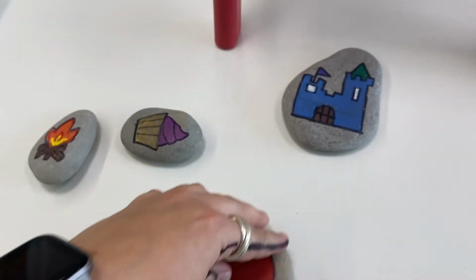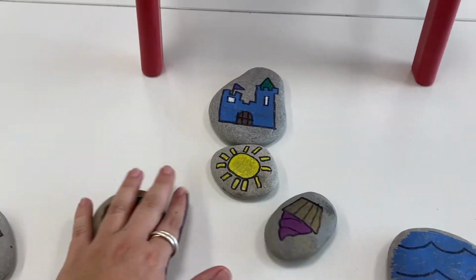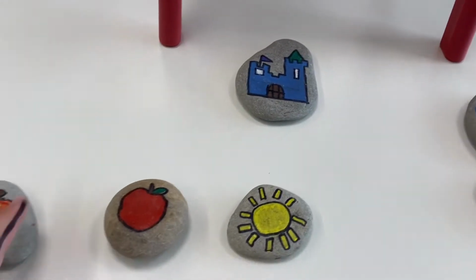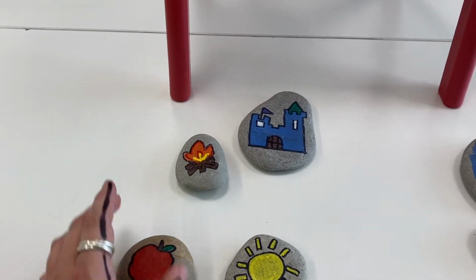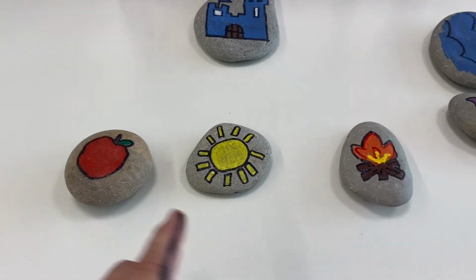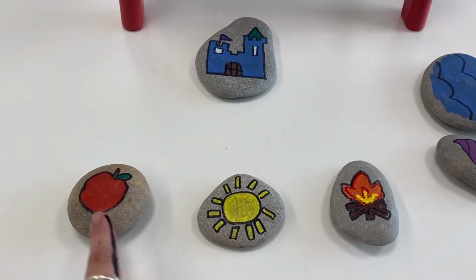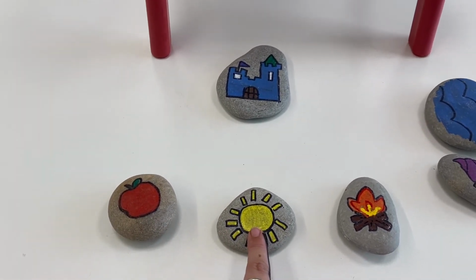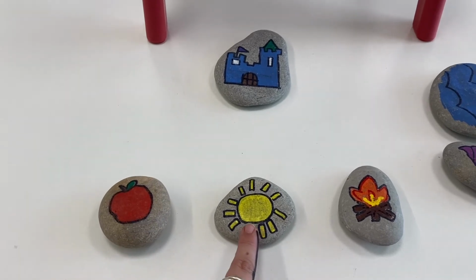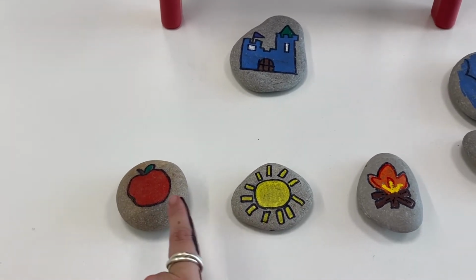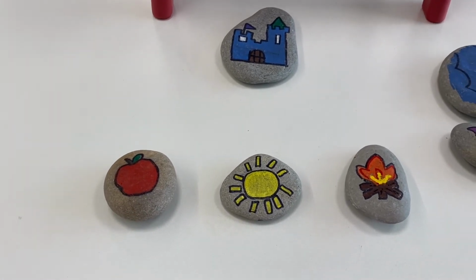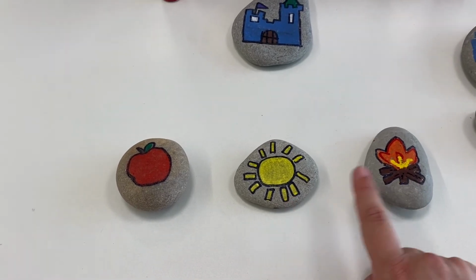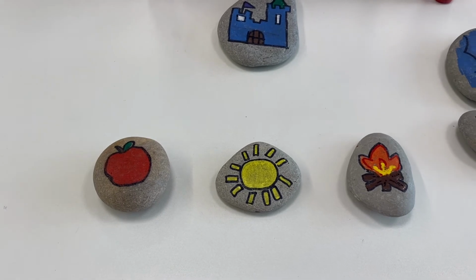Okay, so let's go back to our story stones. Let's shuffle them around a little bit. Okay. Let's describe the position of the apple. So, what could we say? Now that way is left. So we could say the apple is to the left of the sun. Left, that way. Okay, and right. Let's describe the position of the fire. The fire is to the right of the sun.